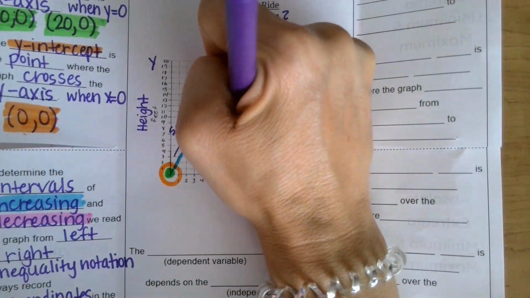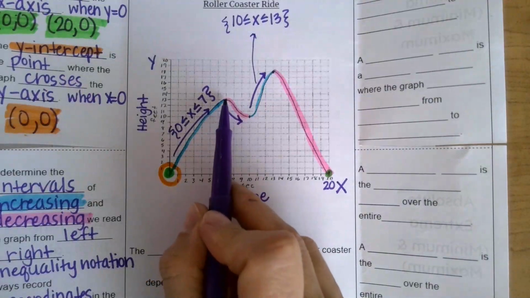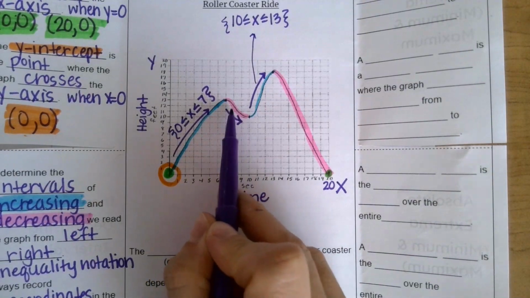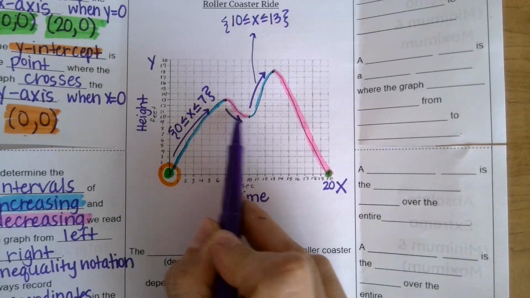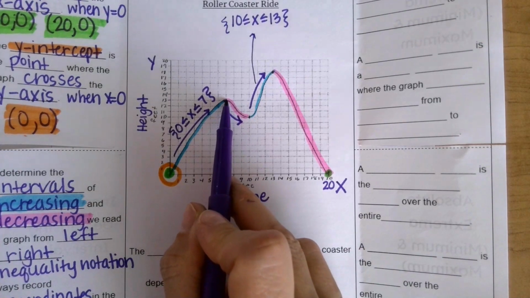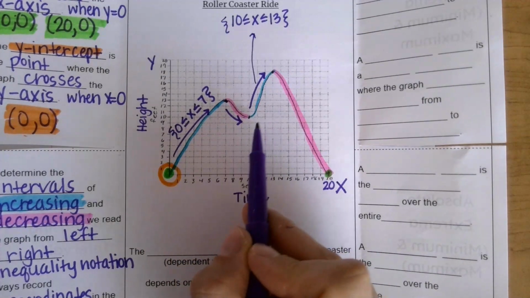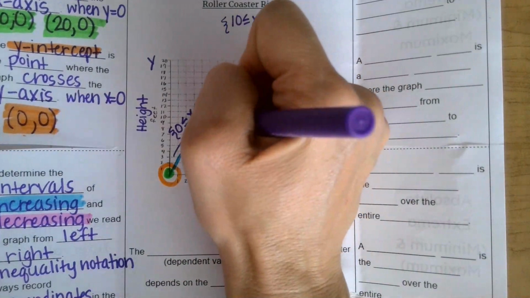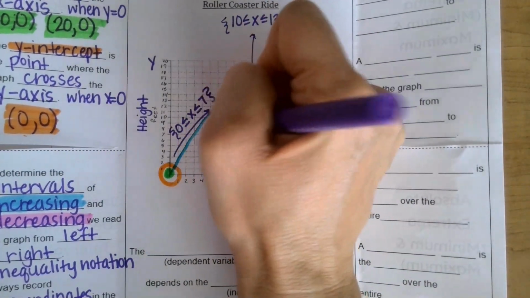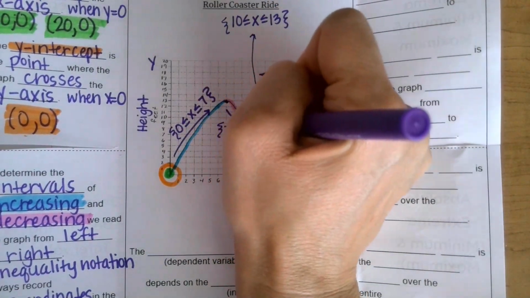What are the x values on this first dip, where it's decreasing right here? Where does it start decreasing? 7, and then where does it stop? 10, yeah, so 7 to 10. So decreasing, 7 less than or equal to x, less than or equal to 10.